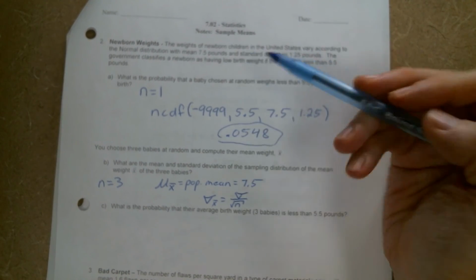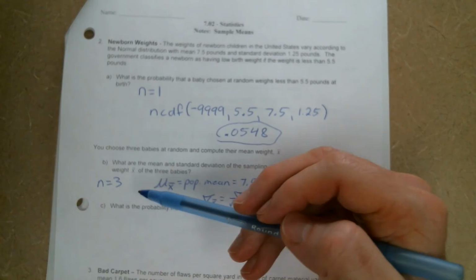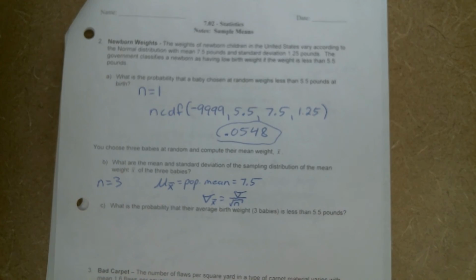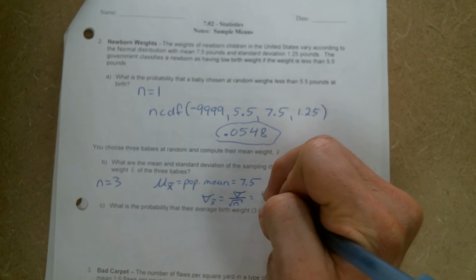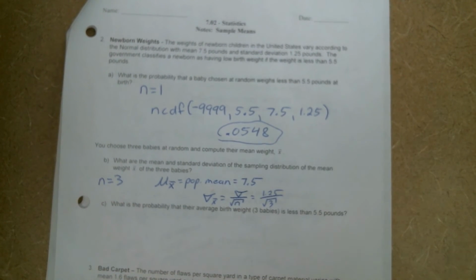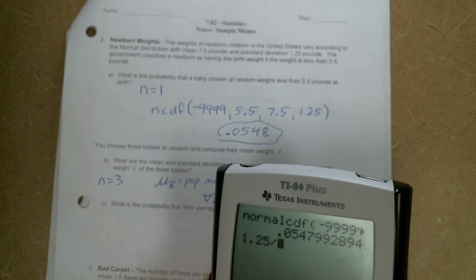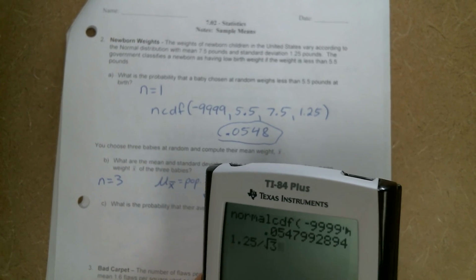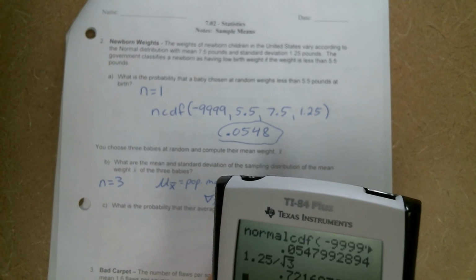So basically, you've got your population standard deviation that applies to samples of size 1. And then as your sample size increases, the standard deviation is going to come down. So we're looking at 1.25 divided by the square root of 3. And we get 0.7217 as our standard deviation.